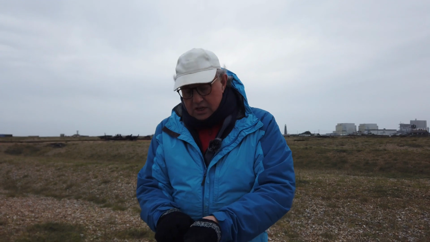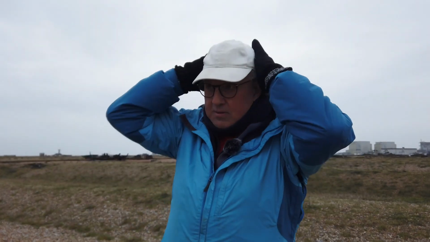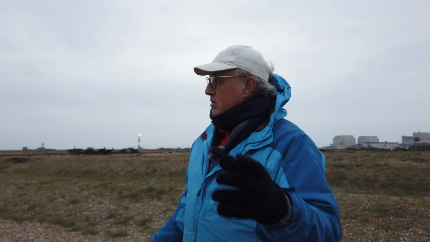So I find myself here in Dungeness. I was going to say Britain's only desert, but in order to be a desert, it has to be arid. And it's not particularly arid here because we've got growth. It's supposed to have one of the most abundant vegetation sources with different varieties anywhere in the world. I think it's reclaimed as well.